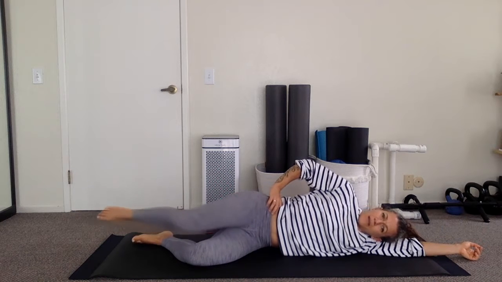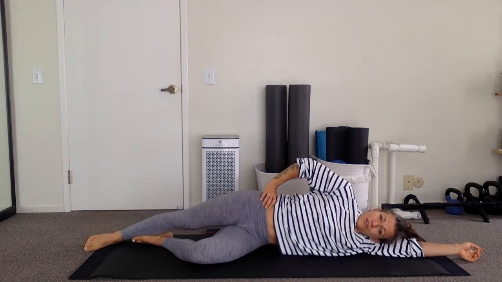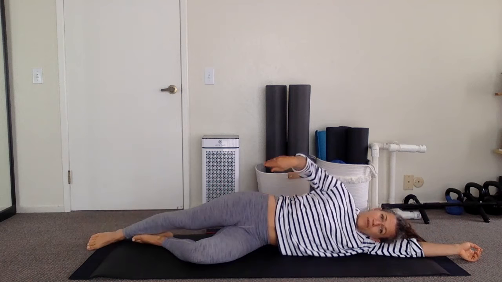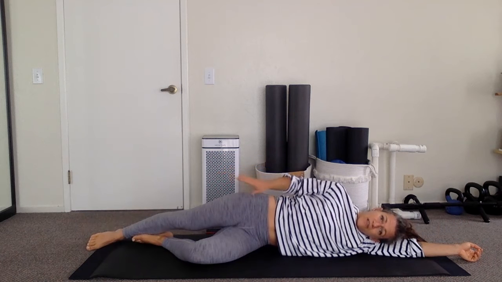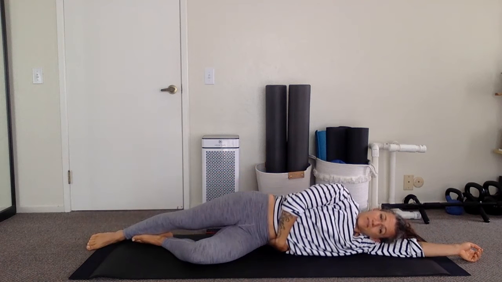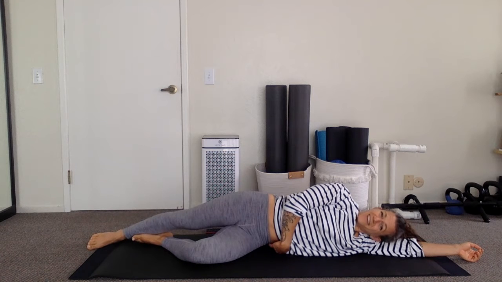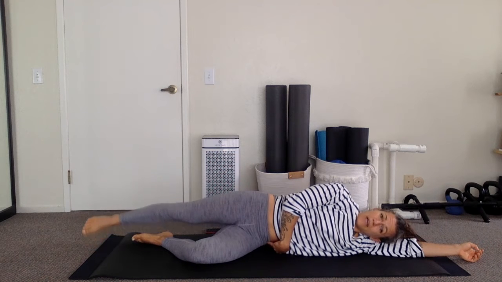You're going to lengthen your top leg long, and you're going to notice that when you lengthen your leg, it pulls your pelvis towards the leg, right? Takes your bottom waist and makes it a little bit lighter on the mat, and I want you to feel that, and I want you to keep that. This is our neutral, stable spine in side lying.